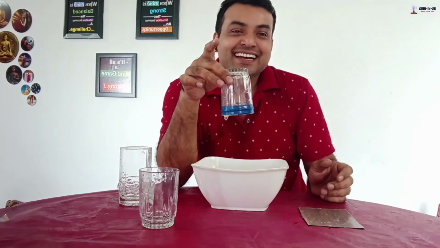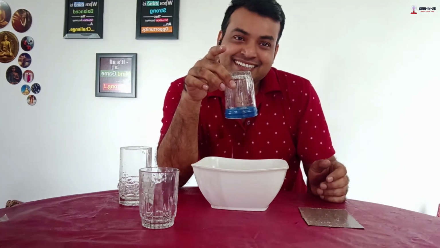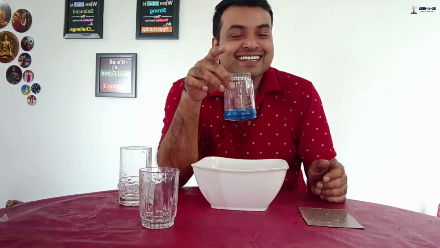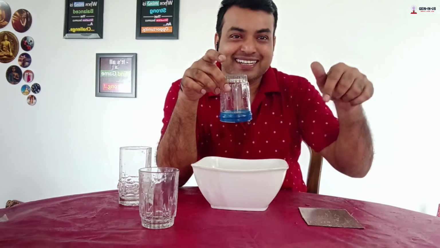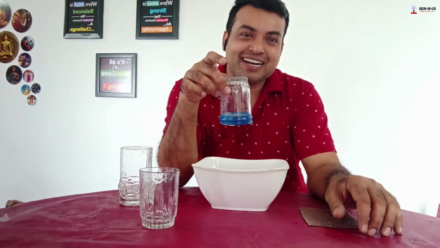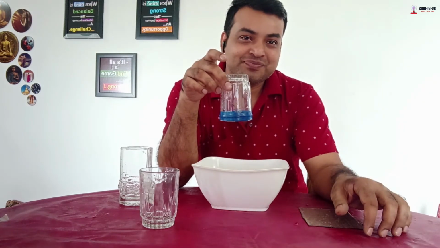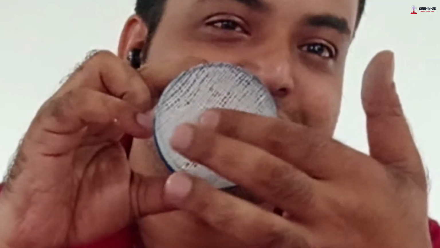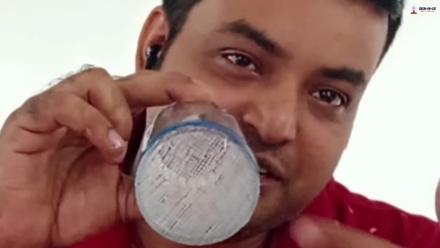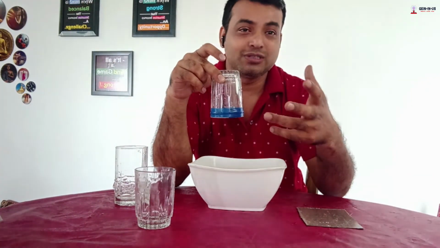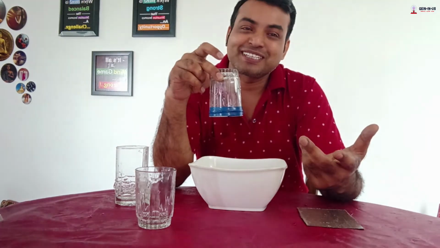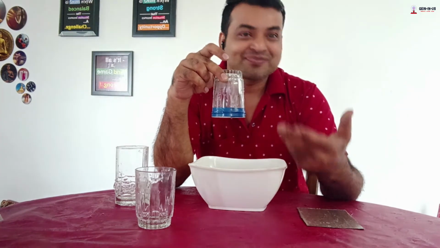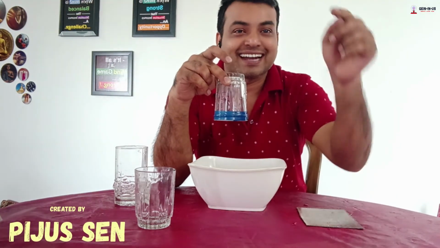Done. Why do these things happen? Try to find out the reason, and if you get the reason, then definitely write it in the comment. I'm giving you a hint why this happened. See, there is a net on the top of this glass, and there are some holes in the net. Then also the water is not falling. Due to the holes, water should come out, but still the water is not coming. So why is it not coming? What is the reason behind it? If you get the reason, write it in the comment.